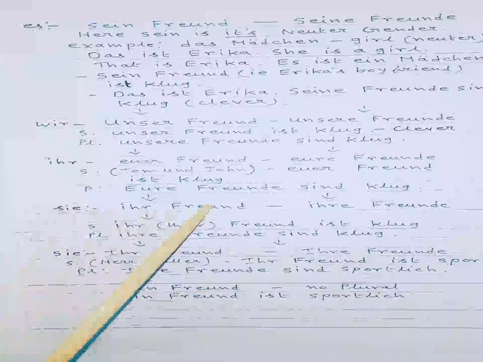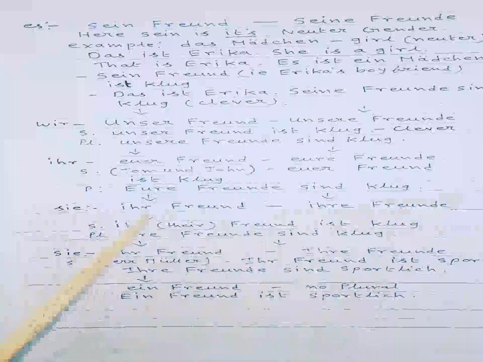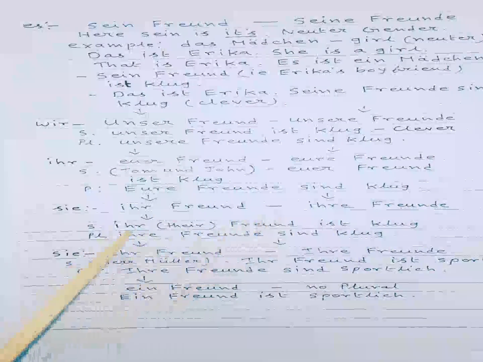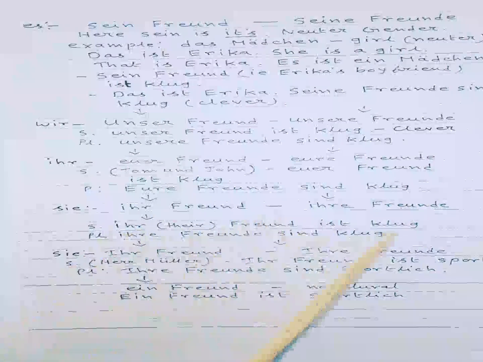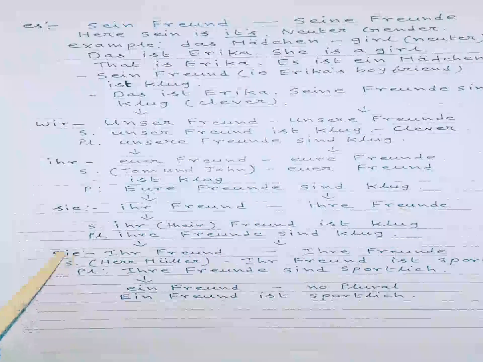Now it is sie, sie means they. Ihr Freund, ihre Freunde. Ihr Freund ist klug. Their friend is clever. Singular friend. Ihre Freunde sind klug. Their friends are clever.